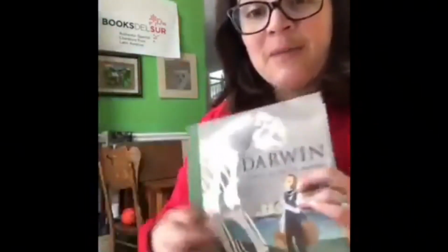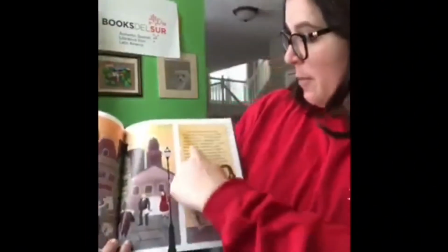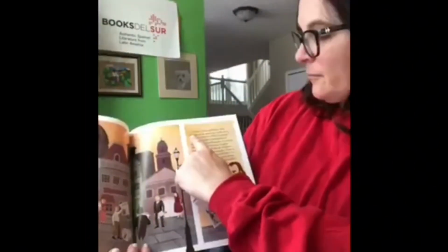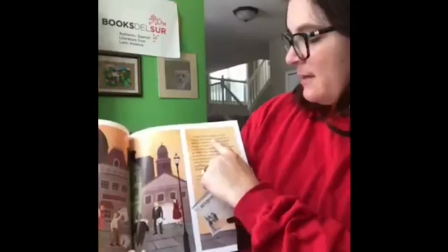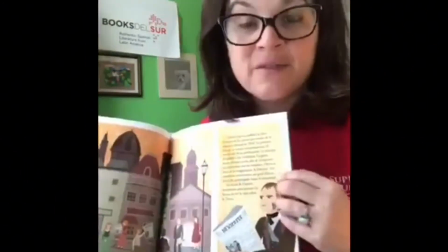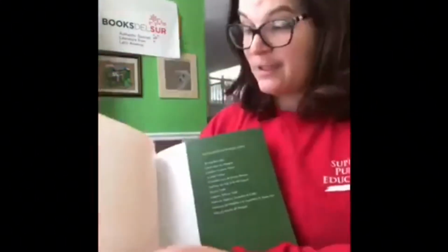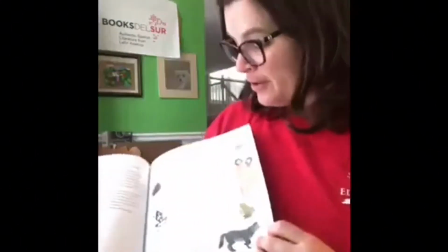So this is a biography, again, written in narrative form, and it shares the beginnings of Darwin's scientific journey. It ends with him publishing El origen de las especies, so the origins of species, which is one of his most famous works. So definitely historically significant in terms of a person.